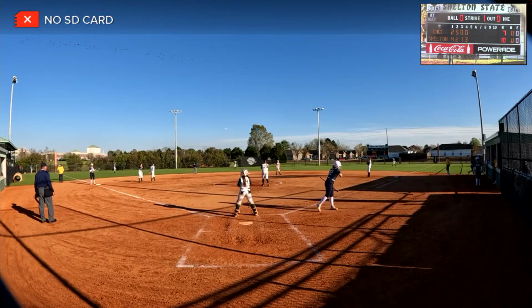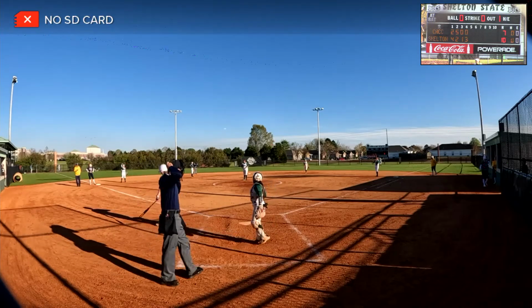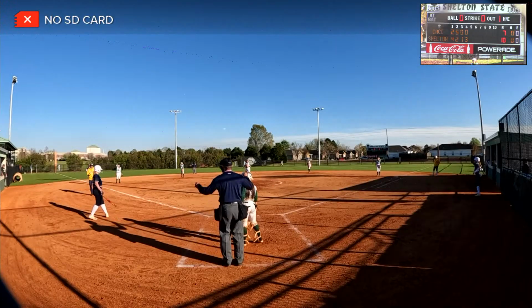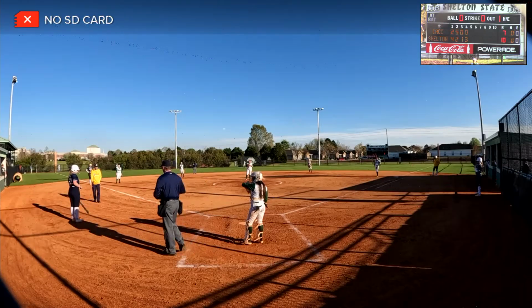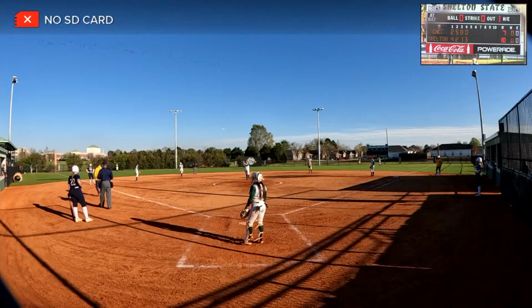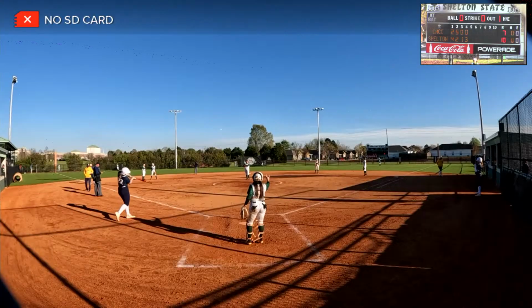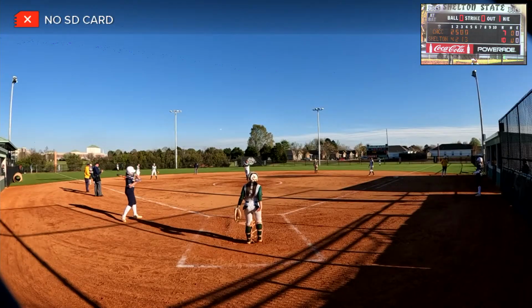Handling the hot smash at third, Morgan Dawson, and then handling the scoop at first was Emery Wright. Lady Bucks are really flashing the leather in this game as well.